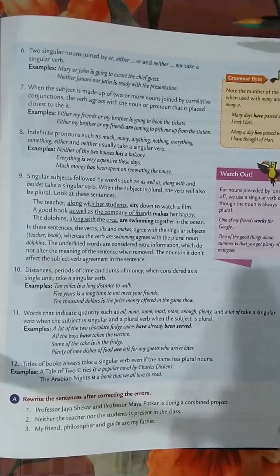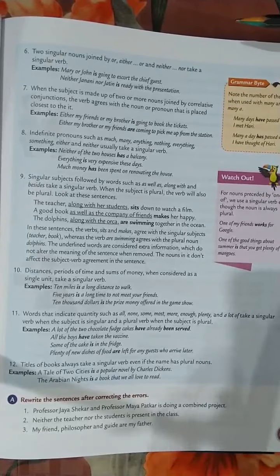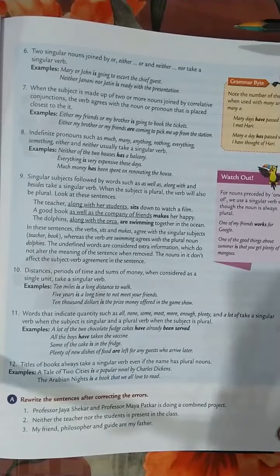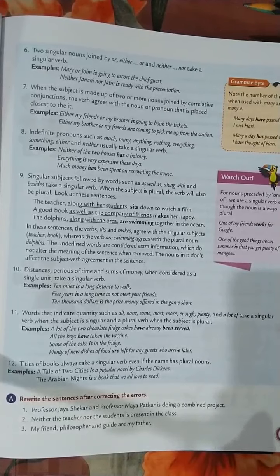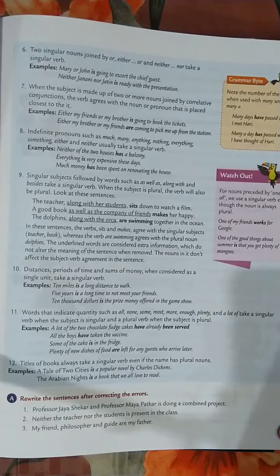So now see here carefully, students. When a subject is made up of two or more nouns joined by correlative conjunctions, the verb agrees with the noun or pronoun which is very near to it. Now see an example, it will be much clearer to you.